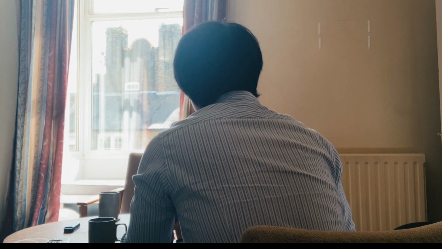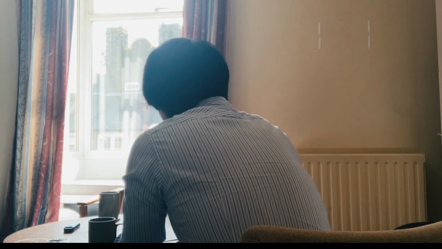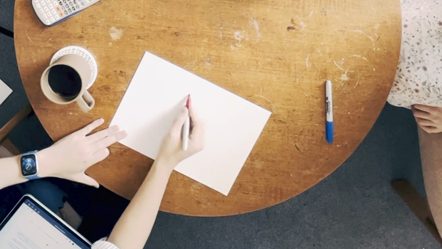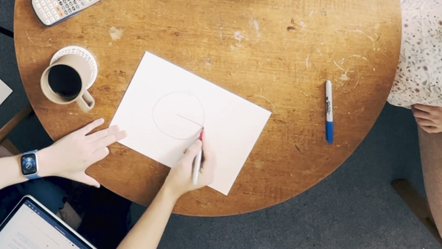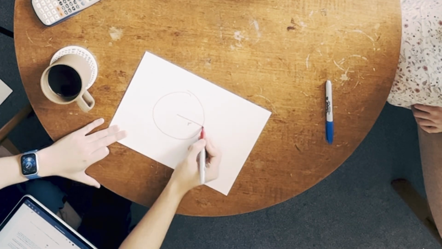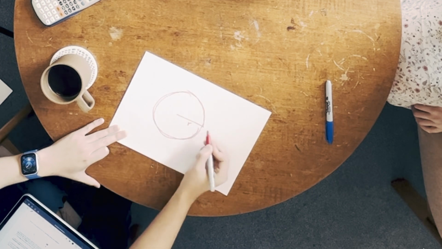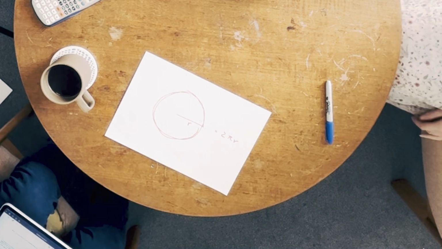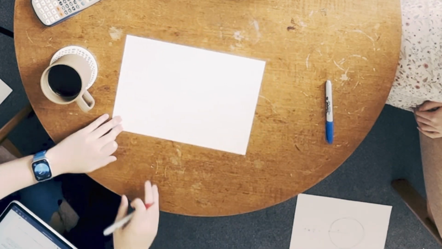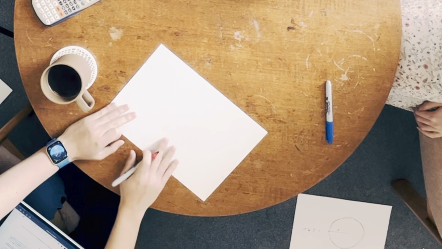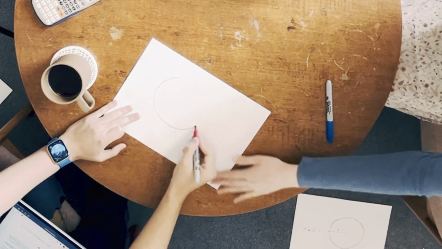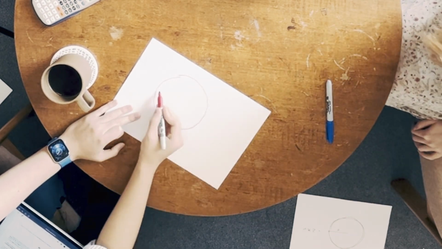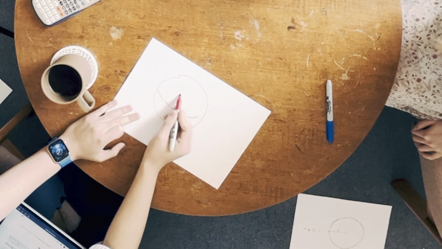2 pi r is the circumference of a circle. So if you have a circle like that with a radius of r, then the circumference, so the length as you draw around that, is equal to 2 pi r. So what we're instead thinking about is a sphere, right? Which looks quite similar to a circle, but it's actually 3D, so it's like a globe.